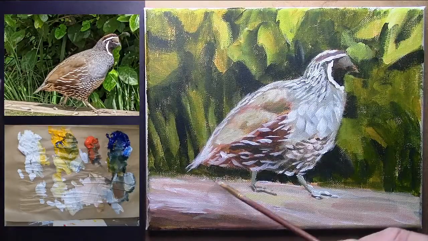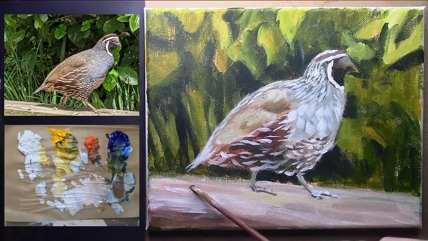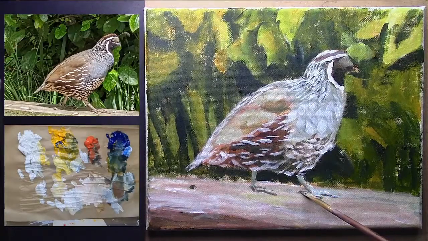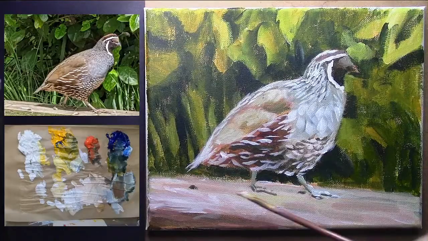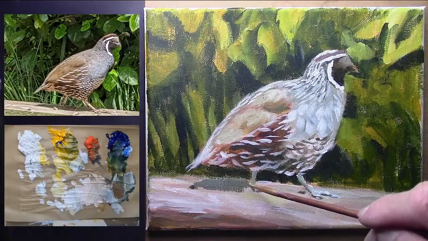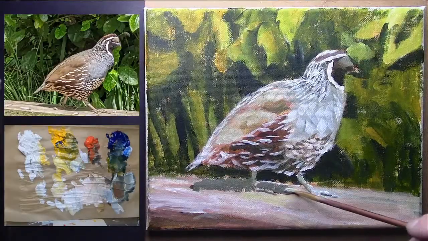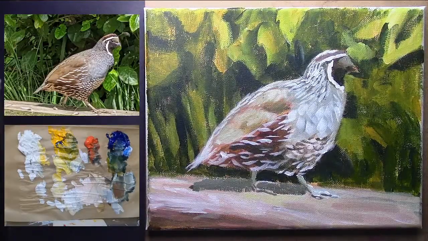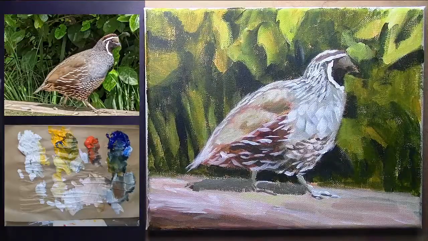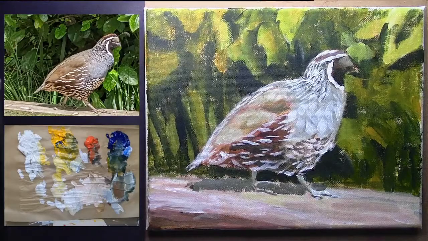So the shadow, it lines up with the end of the tail, okay, and it ends under the belly. All right, that's good enough.